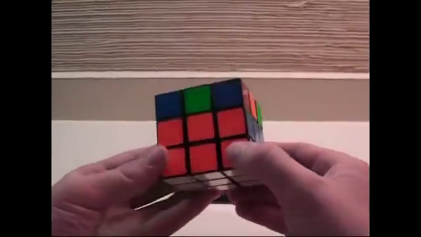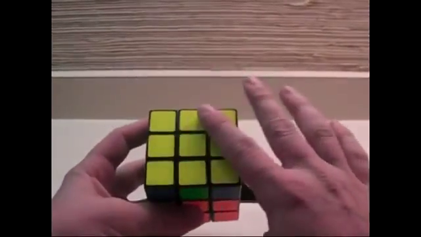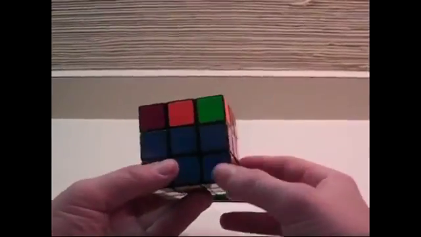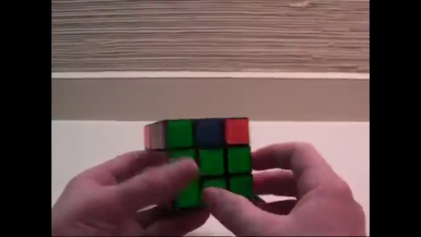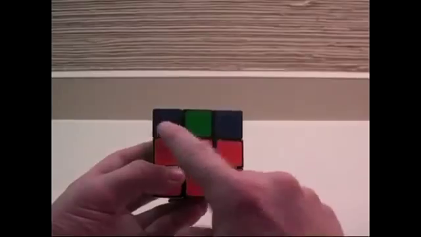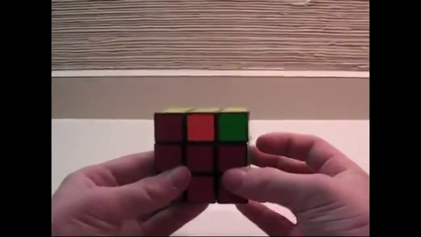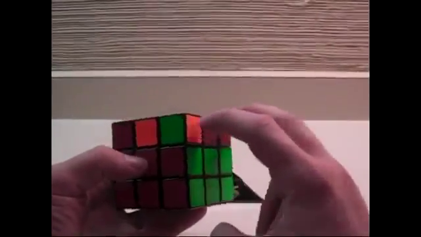So, now you have just finished solving your cross, F2L, and OLL, and you come up with this case. First, you look at your corners. These 2 don't match, these 2 don't, these 2 don't, but these 2 do. So, since they're blue, put them on the blue side, and hold them on the left side, and do the T permutation, which will switch these 2 corners.